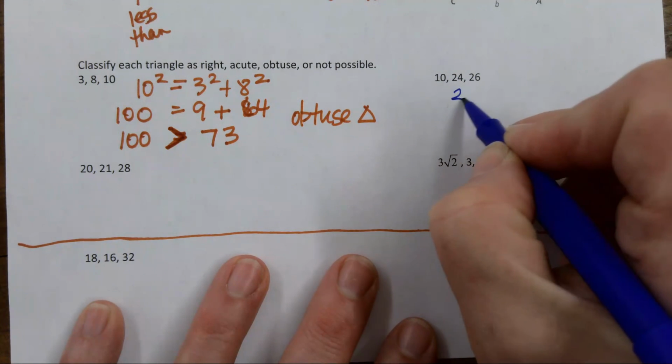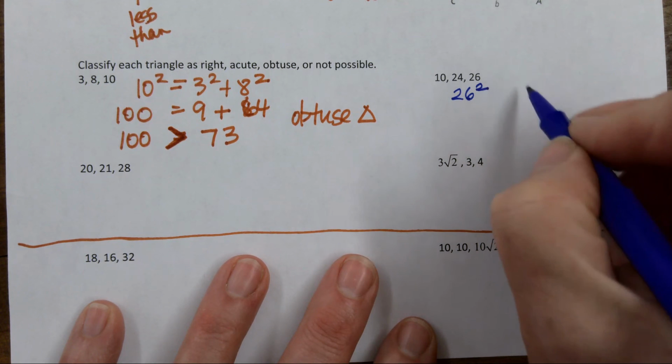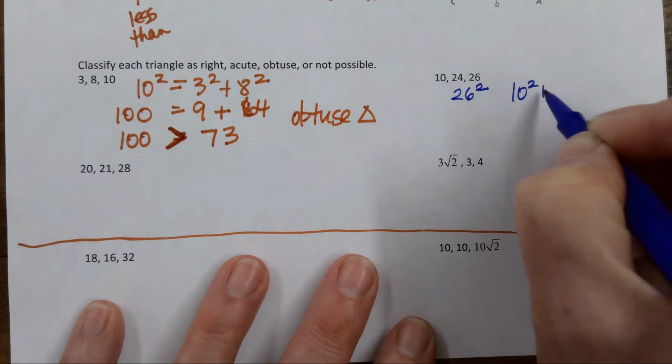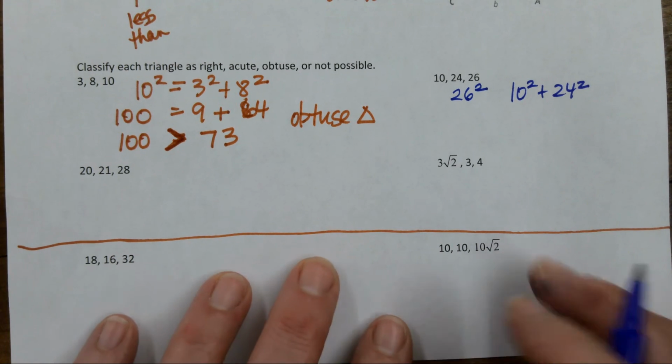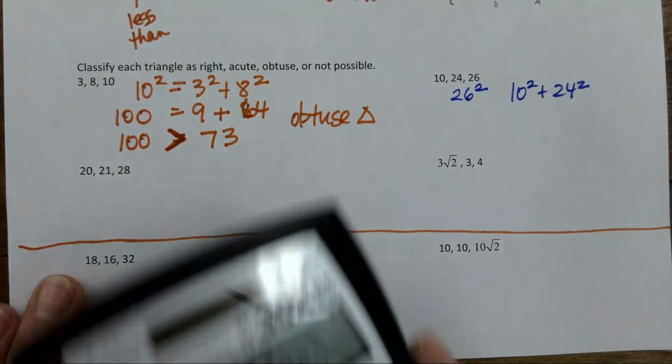Up next, 26 squared compared to 10 squared plus 24 squared. Might have to pull out my calculator.